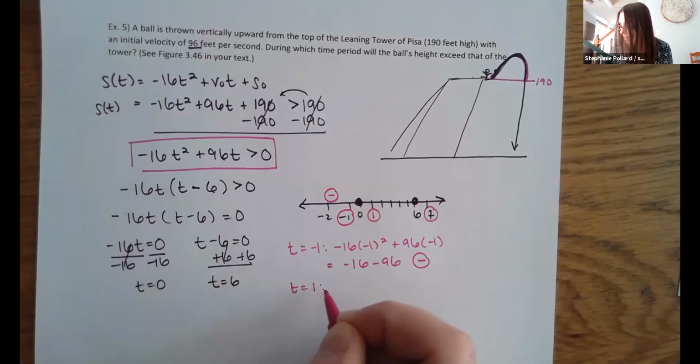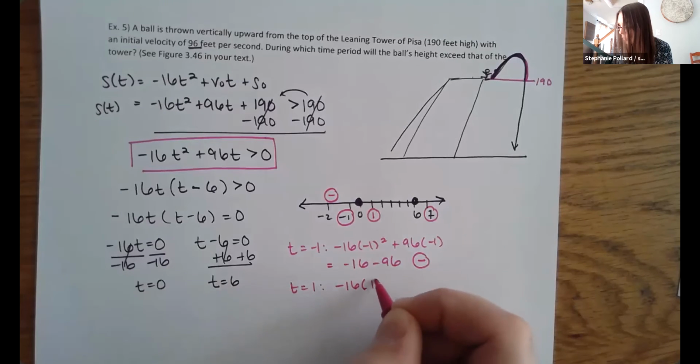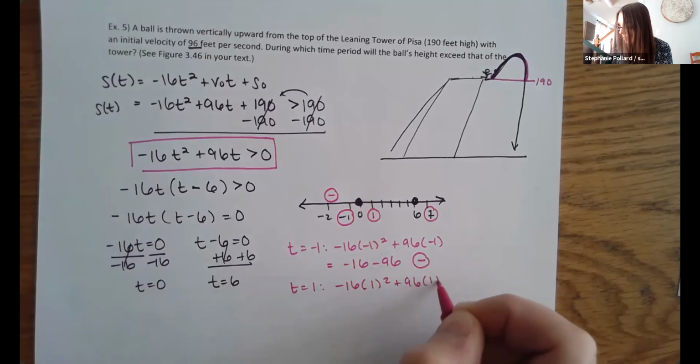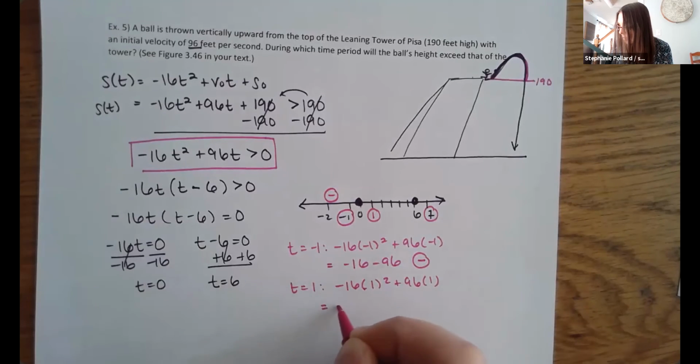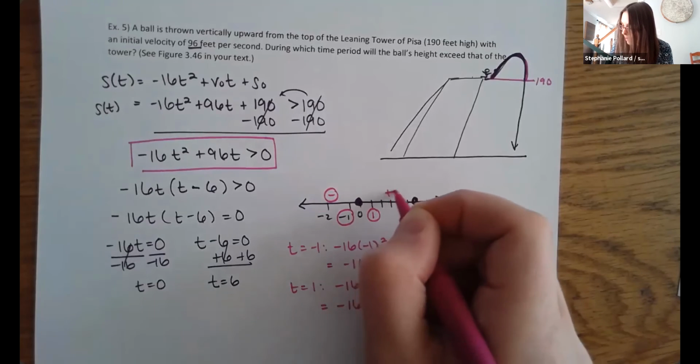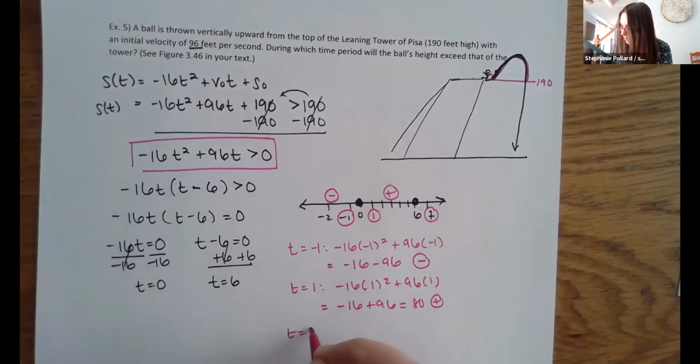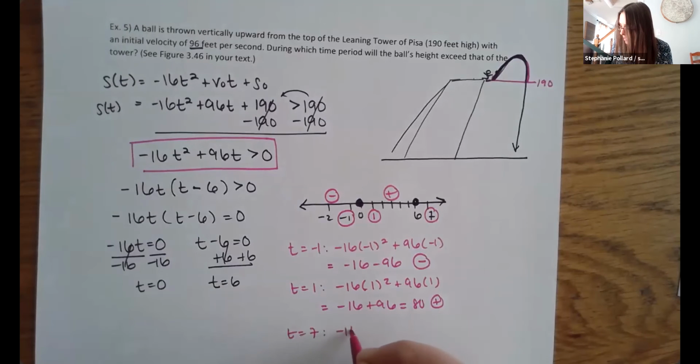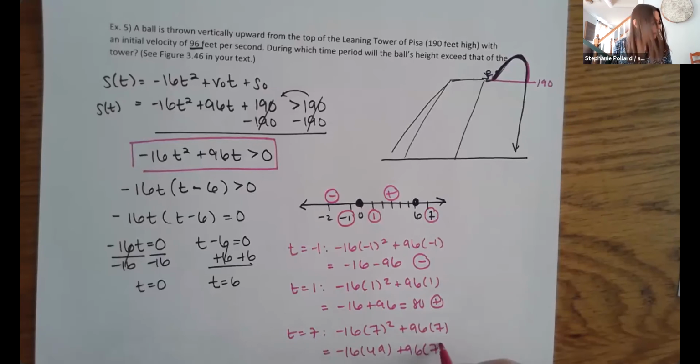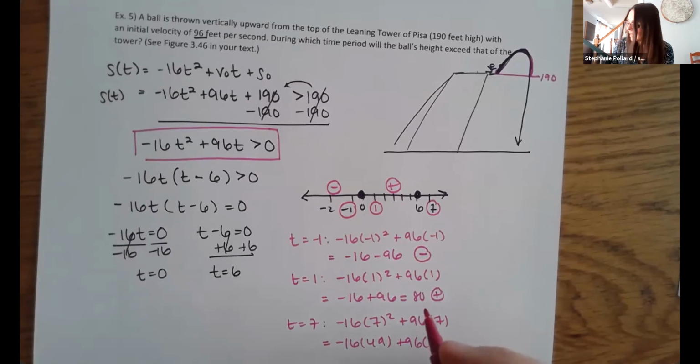At +1, I have negative 16 times 1 squared plus 96 times 1. So 1 squared is 1. This gives me negative 16 plus 96, which is positive 80. And then for 7, I have negative 16 times 7 squared plus 96 times 7. So negative 16 times 49 plus 96 times 7. And when I do this, I get negative 112.